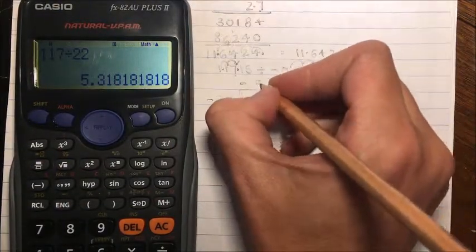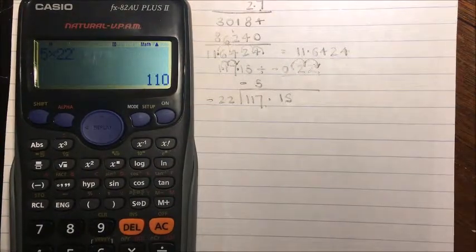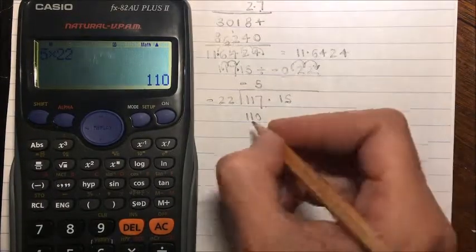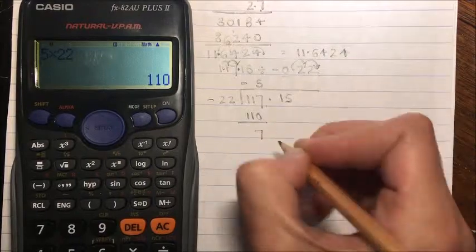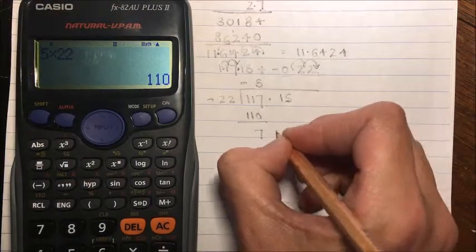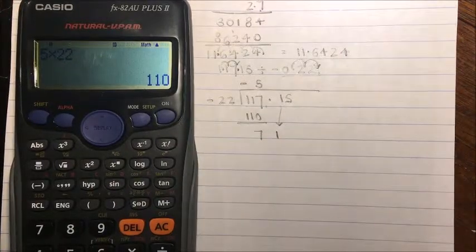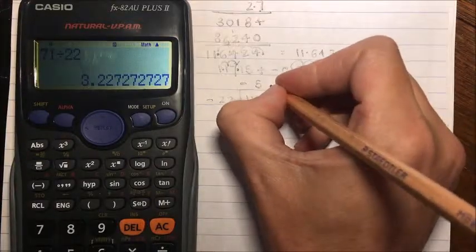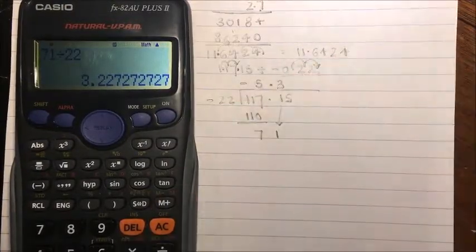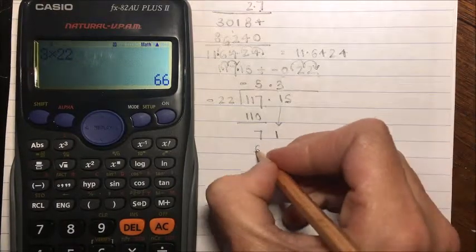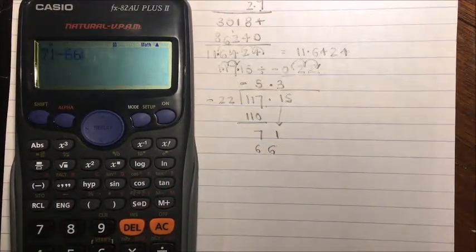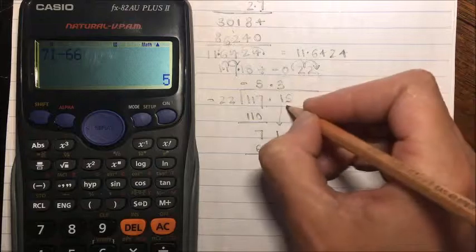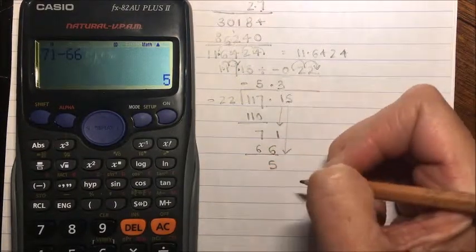So 5. 5 times 22 is 110. So 117 minus 110 leaves 7. Then I'm going to carry down my 1. 22 into 71. 71 divided by 22, I get 3 point something, so 3. 3 times 22 comes to 66. 71 minus 66 leaves me with 5. Now I need to bring down my 5.